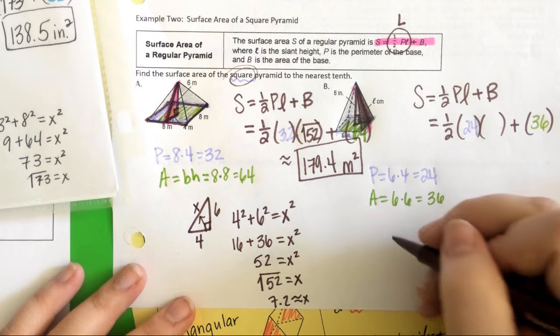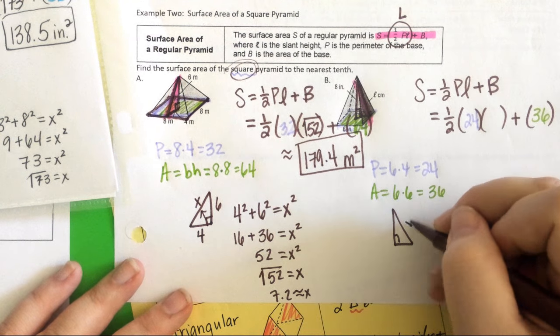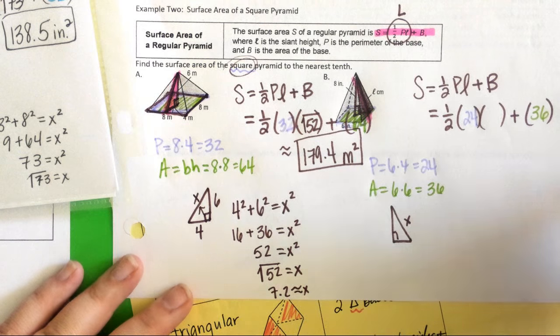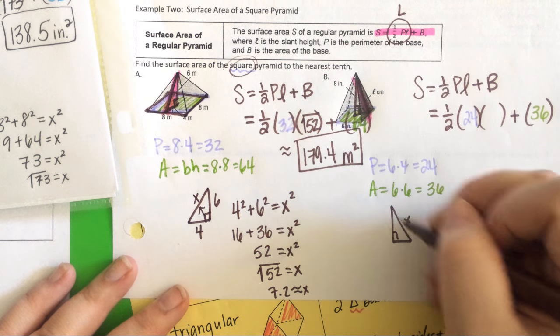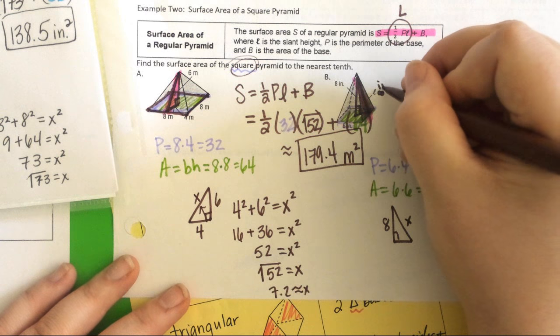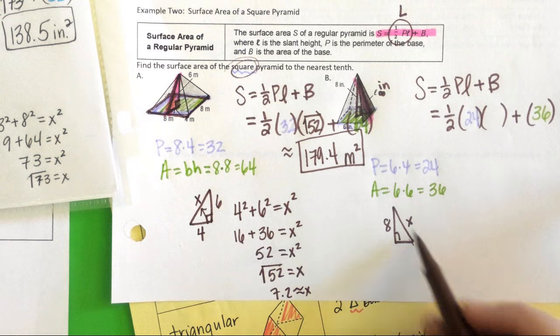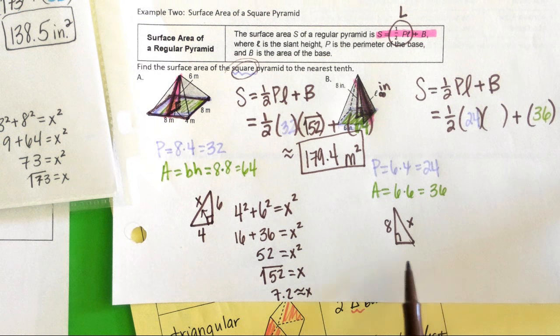I see a right triangle. I see that I need to find the height of that right triangle. I see that the hypotenuse is 8 inches high. I'm going to change that to inches, by the way. X is supposed to be at the bottom. No, I need that slanted height, but I don't know a number to put at the bottom of my triangle. Does anyone know what number should go at the bottom of my triangle? 3, 4.